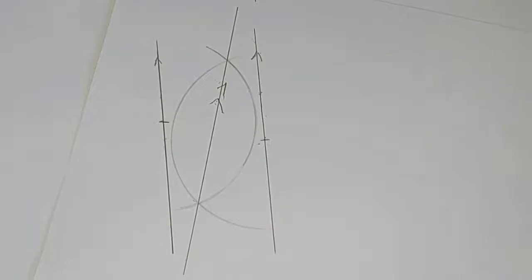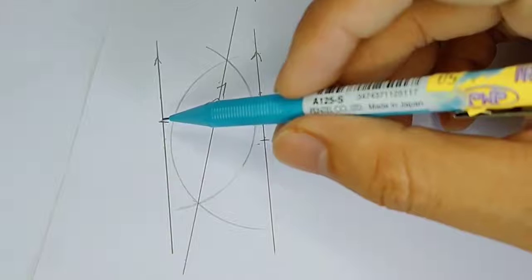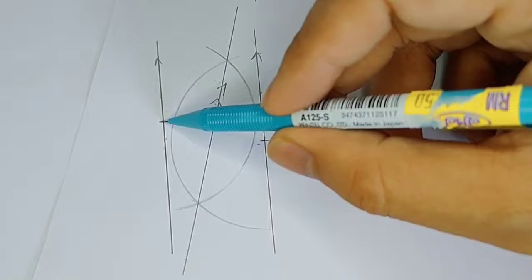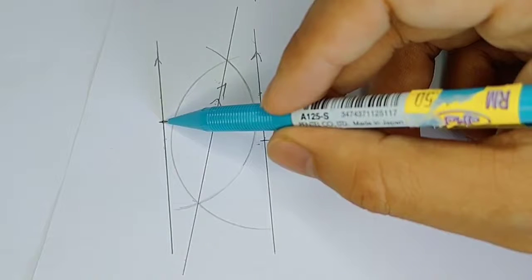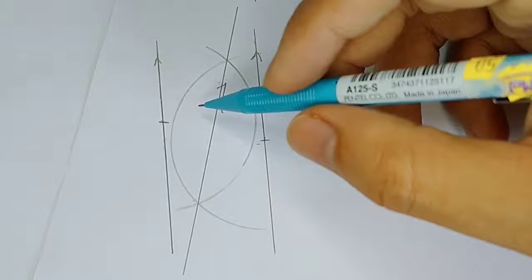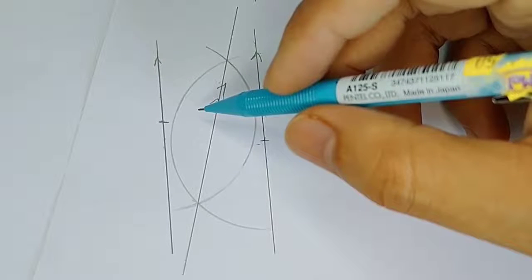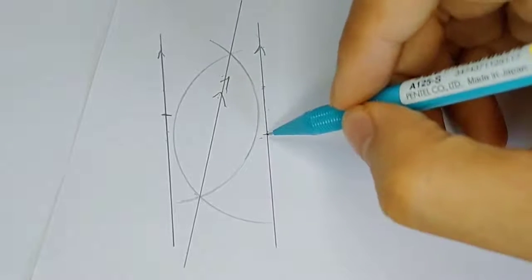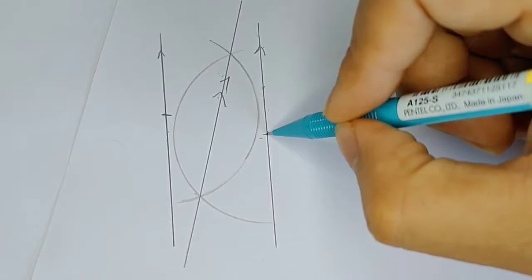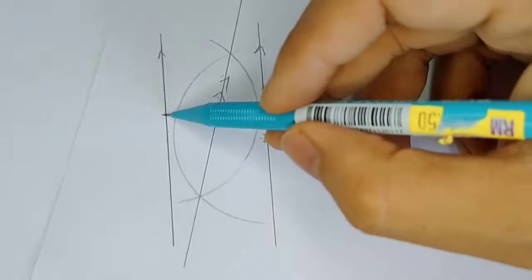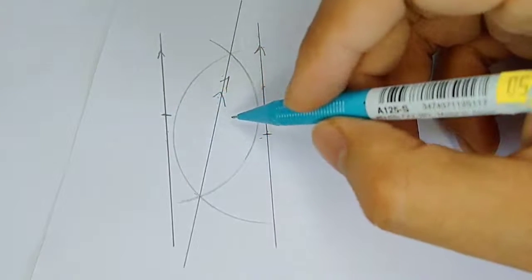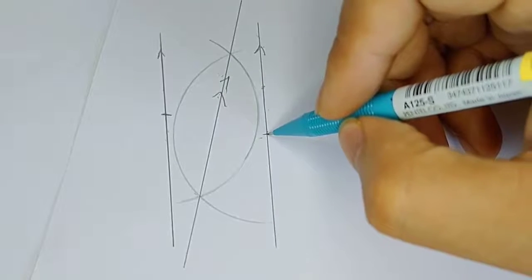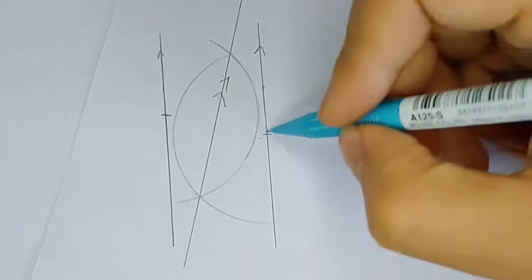The mistake is this center. This center is supposed to be perpendicular to this center that we just made before.